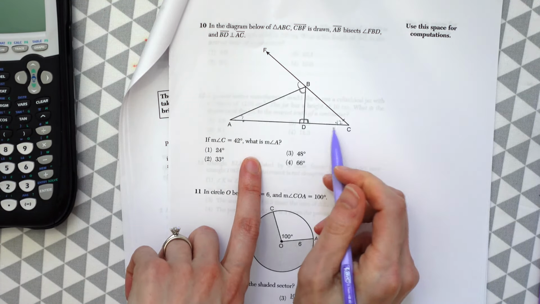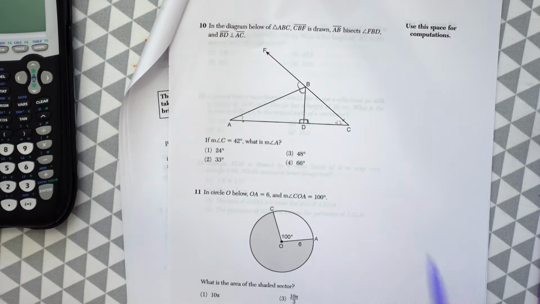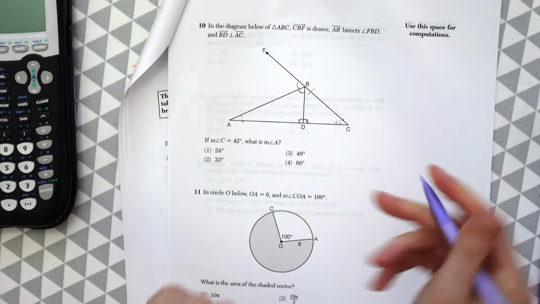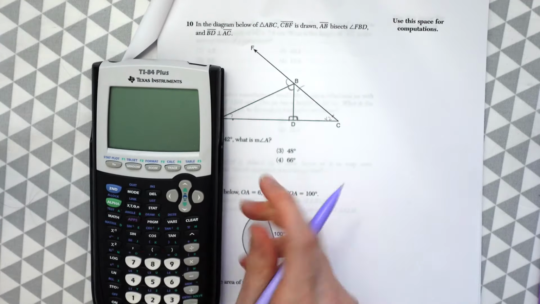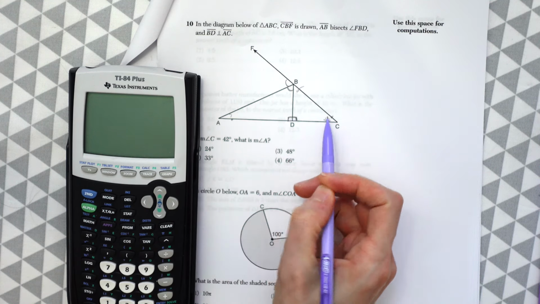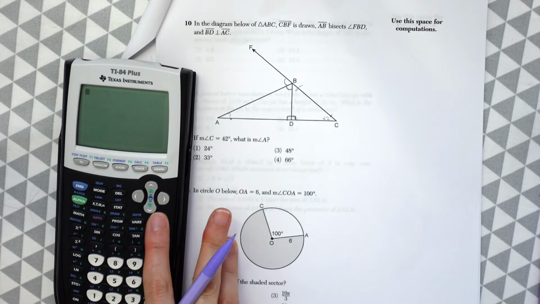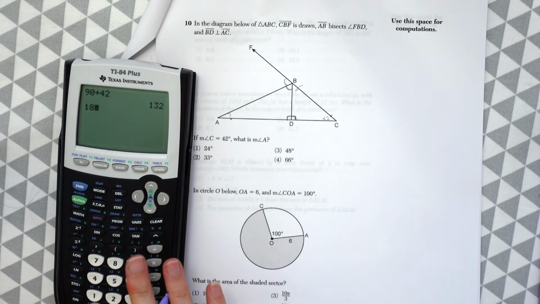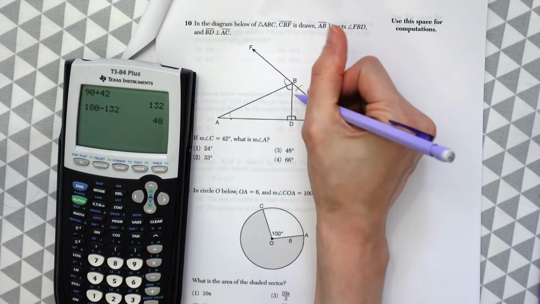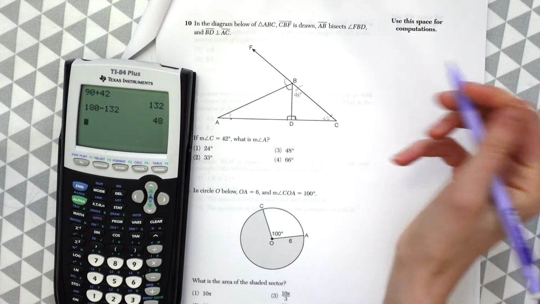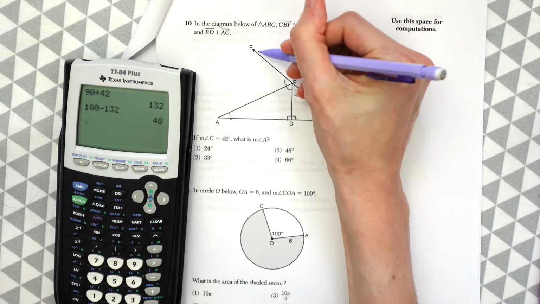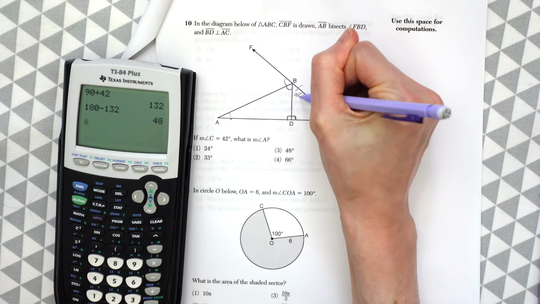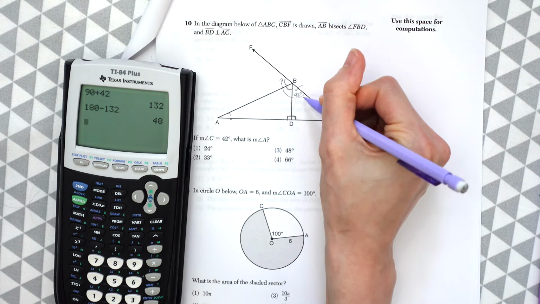So we can figure out what the angle is over here, because we know that this is a 90-degree angle and we have 42, so we can add these up, 90 plus 42, and then subtract that from 180, and we'll get 48 degrees over here. Over here, notice this is a straight line CBF, which they said line CBF, so that means this entire thing is going to add up to 180 degrees.